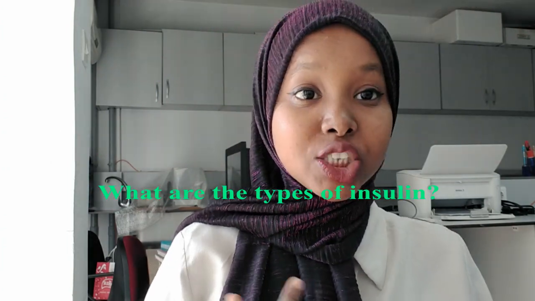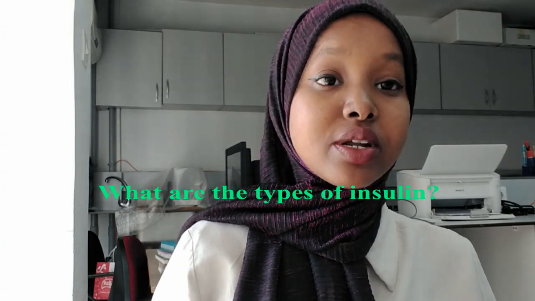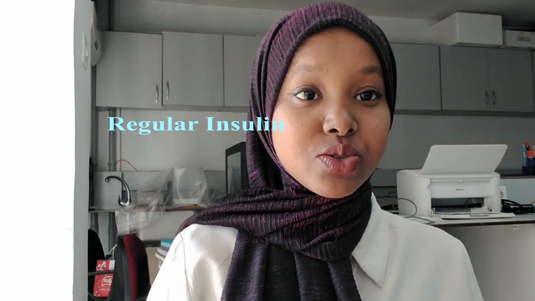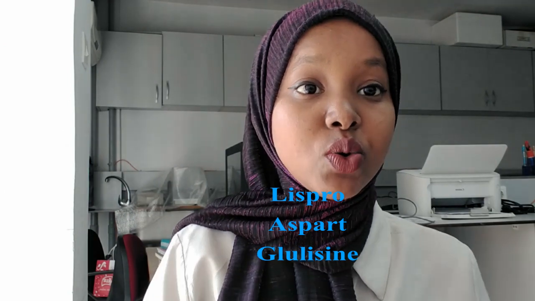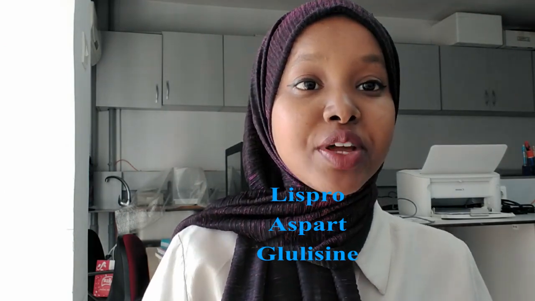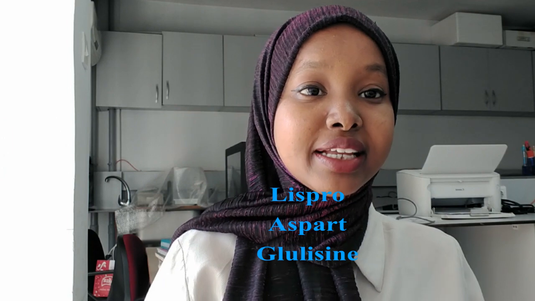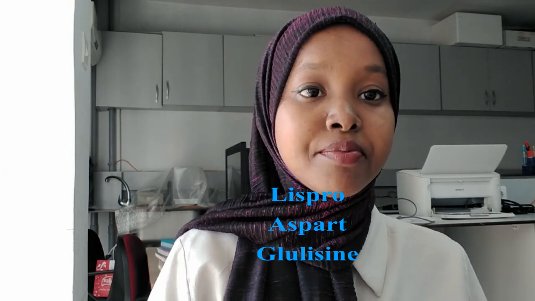There are four types of insulin available in the market: the short-acting ones, the rapid-acting ones, the intermediate-acting ones, and the long-acting ones. The short-acting insulin is the regular insulin. This insulin has a slow onset of action and it should be given 30 minutes before the meals. While the rapid-acting insulins are lispro, aspart, and glulisine. These ones are more convenient because they can be taken only 10 minutes before the meals.